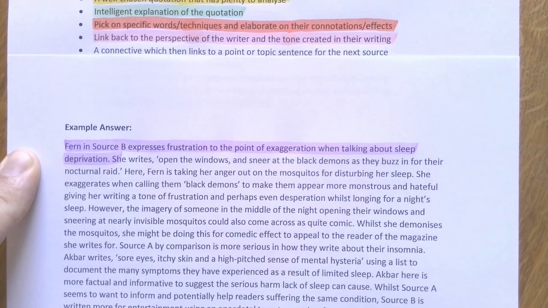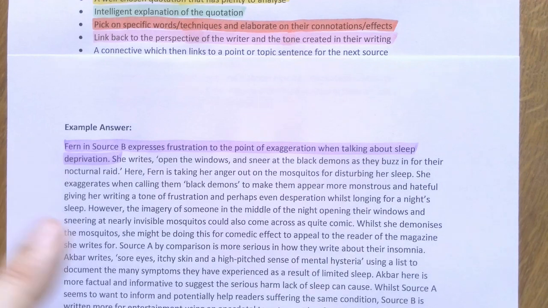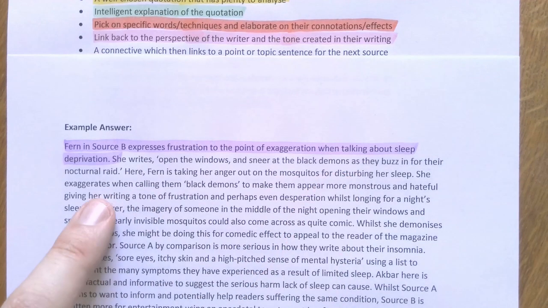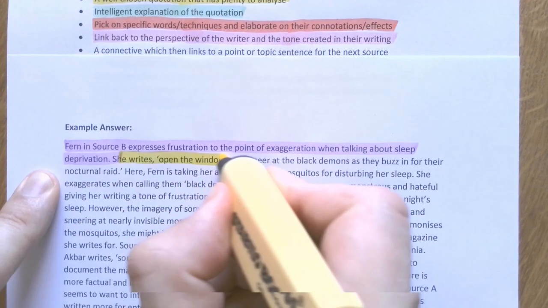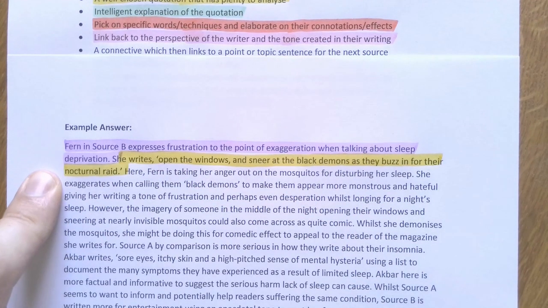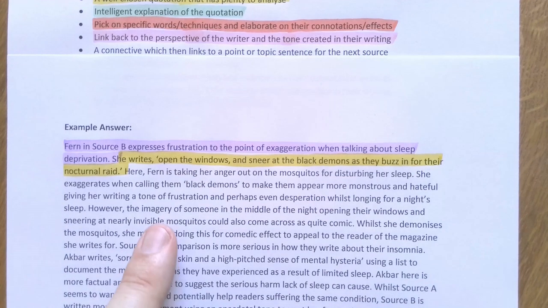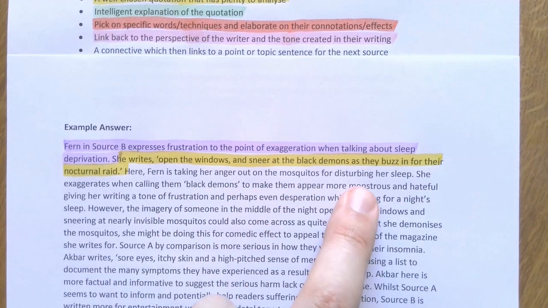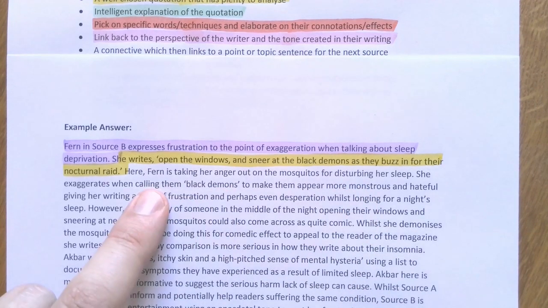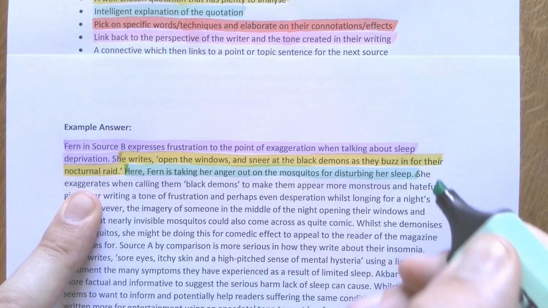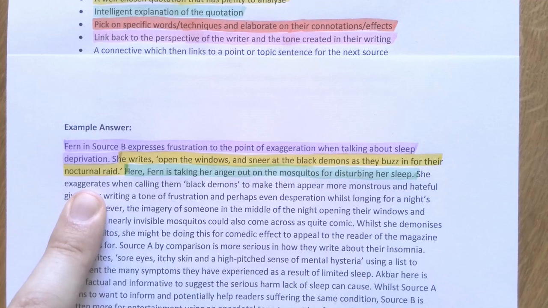The next thing then that I'm going to need is a quotation to actually back that up. In this case I've got, she writes, "Open the windows and sneer at the black demons as they buzz in for their nocturnal raid." It's a pretty decent quotation. There's plenty to actually analyse in that one, so I'm happy with the choice there, and I can talk about it quite confidently. Here, Fern is taking her anger out on the mosquitoes for disturbing her sleep. So I've got some analysis, intelligent explanation of that quotation. It's not specific words or techniques yet, but we're going to get there. So she's really angry at those mosquitoes for disturbing her sleep.